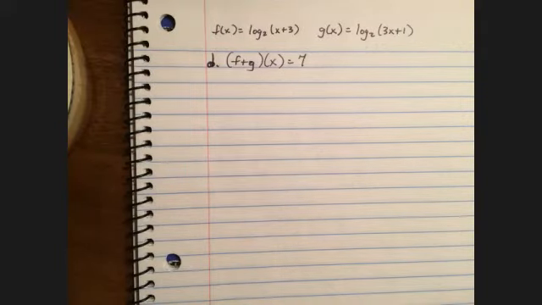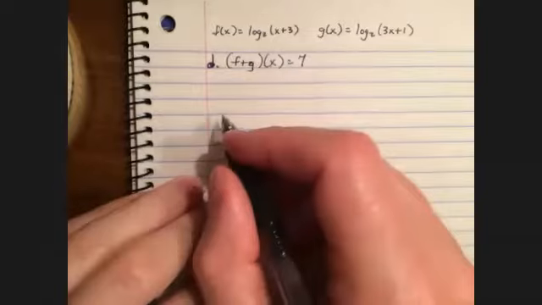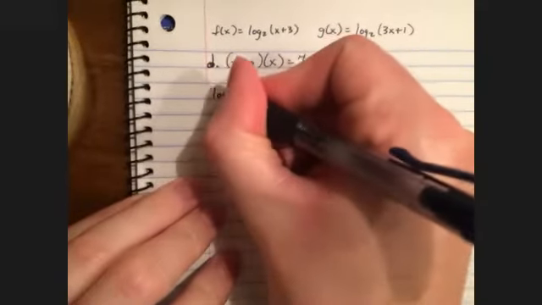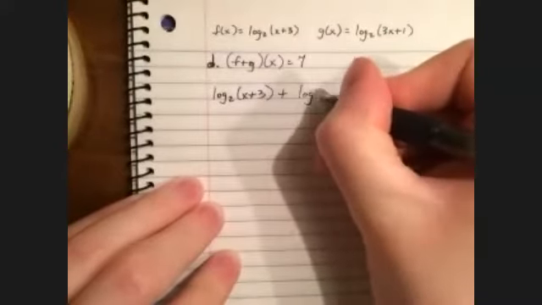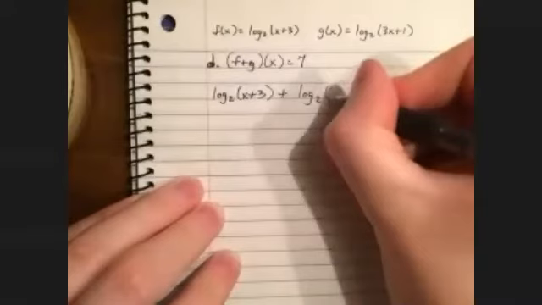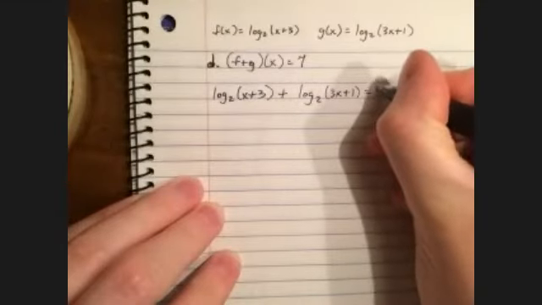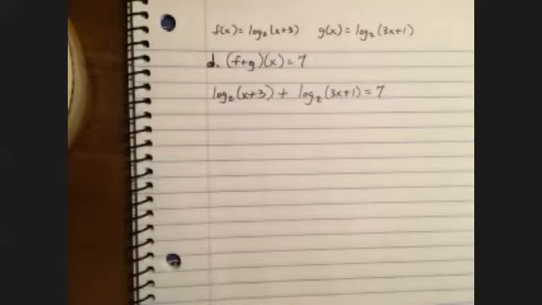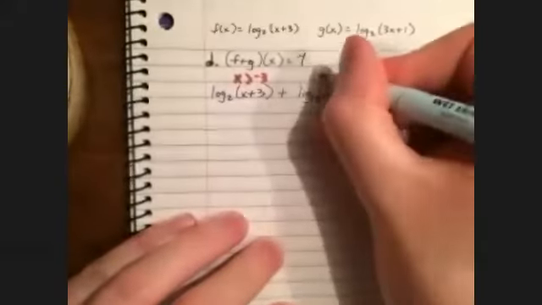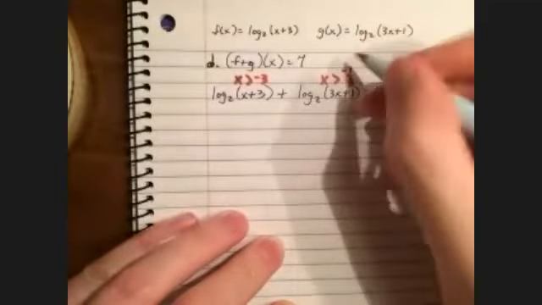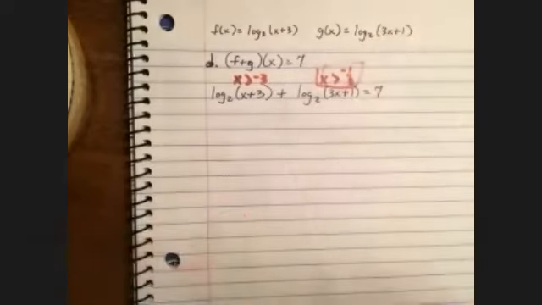All right, part D. We're adding f and g, right? So that would just be the same thing as saying log base 2 of x plus 3 plus log base 2 of 3x plus 1 equals 7. So it's going back to what we were doing at the very beginning. You need to be careful of our domain. X has to be greater than -3 for that part. X has to be greater than -1/3. So basically our answers need to be greater than -1/3.